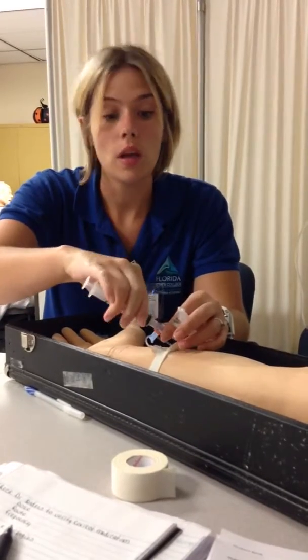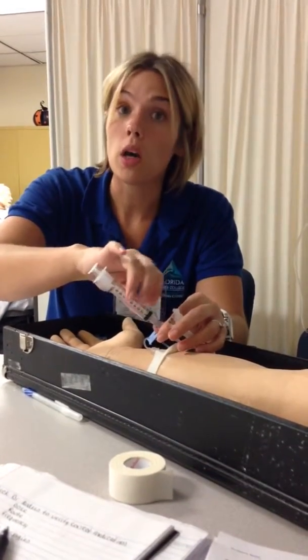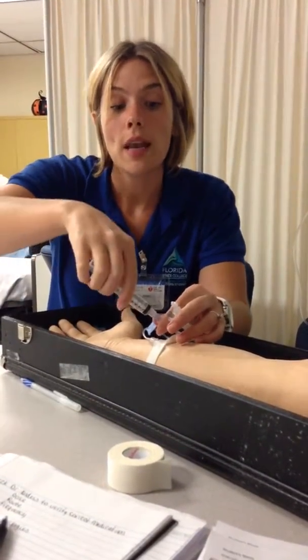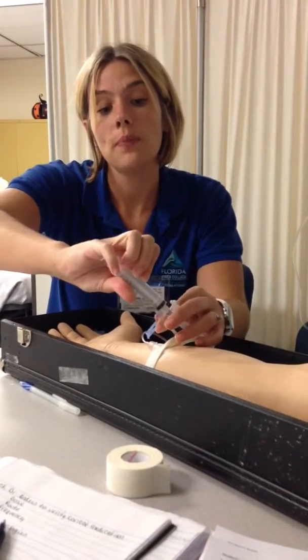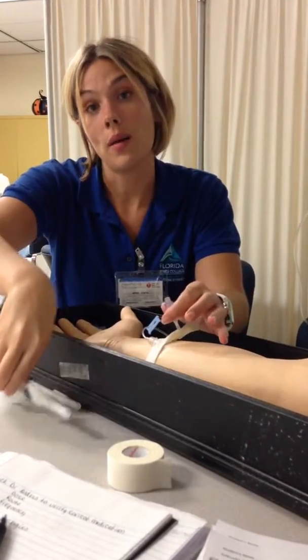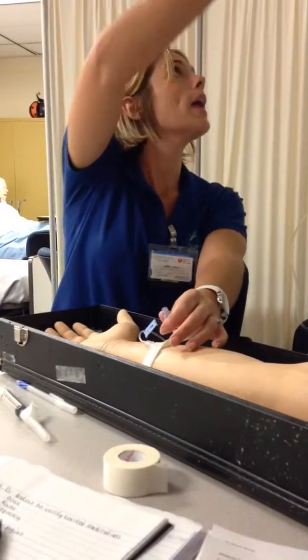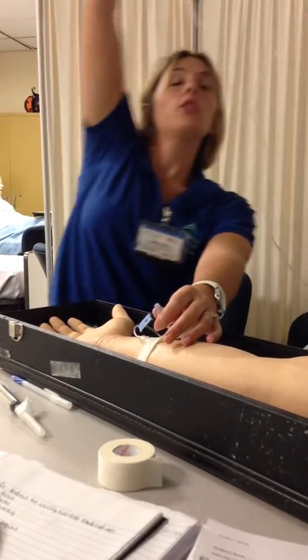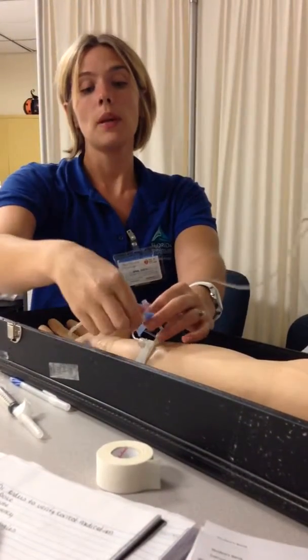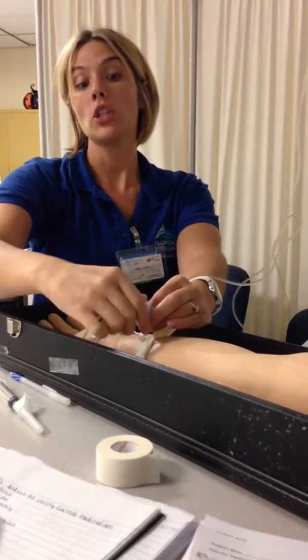I'm also noting that again, there is no heat, no redness, no swelling, no pain. So now it works. That was 3 mLs. Now what I'm going to do is hang on to it. I'm going to keep the other 3 for when I'm disconnecting. Then I'm going to remove my tubing, disconnect my tube. Now I'm ready to start my patient's medication.